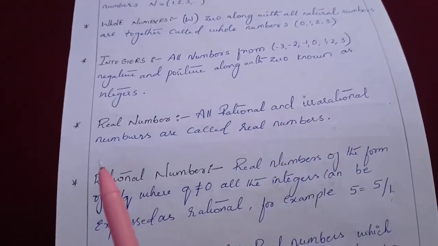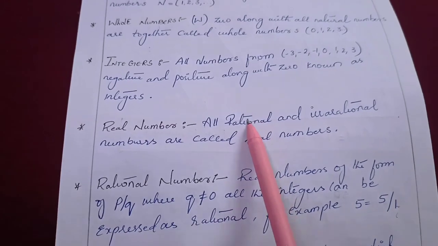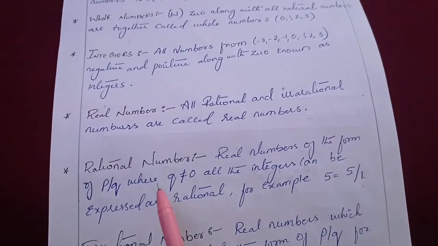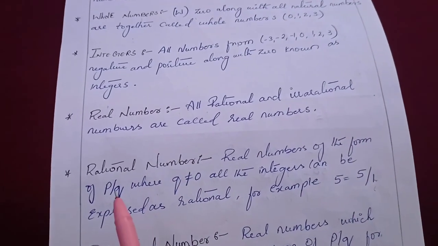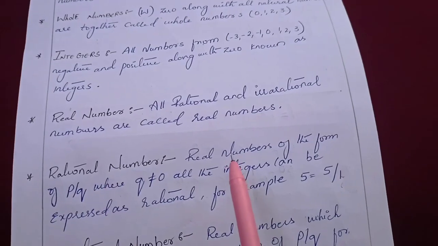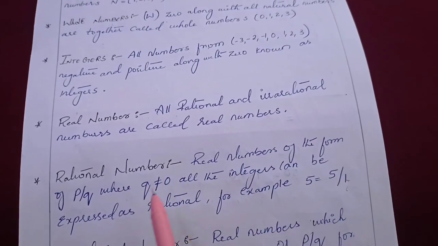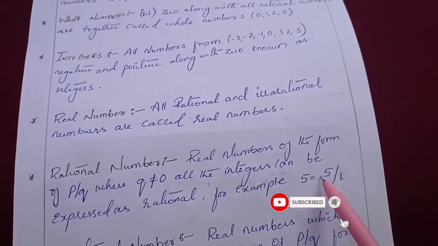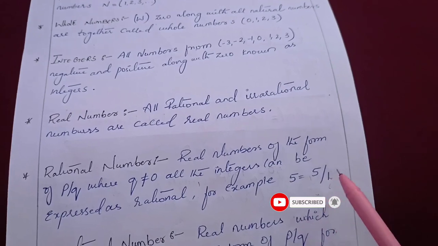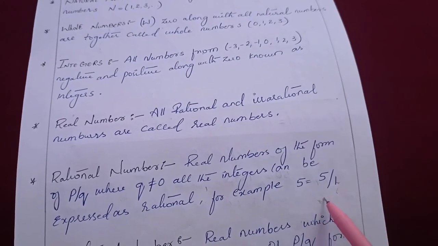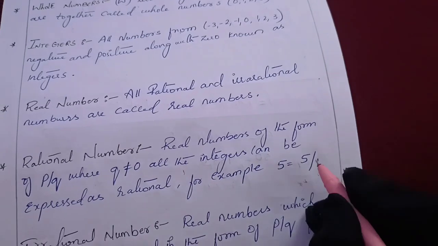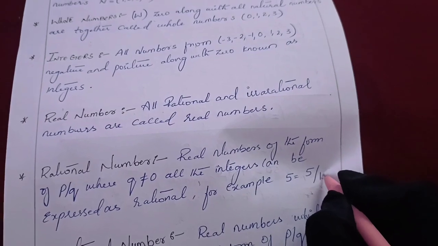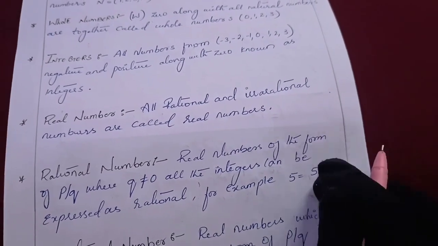I hope you understand. So now what is a rational number? First we should know. A rational number is nothing but a real number of the form p by q, where q is not equal to 0. All the integers can be expressed as rational numbers, for example, 5 by 1, where 5 is the numerator and 1 is the denominator. In the denominator, q must not be equal to 0. If in place of 1 in 5 by 1 it is 0, then it will not be a rational number. Only where q is not equal to 0 is it a rational number.